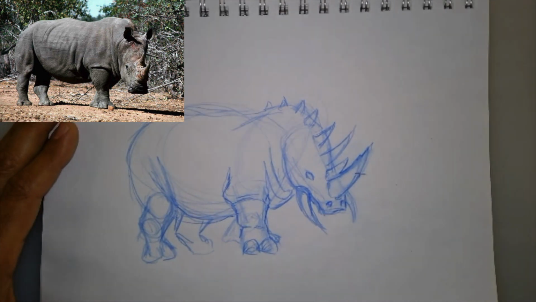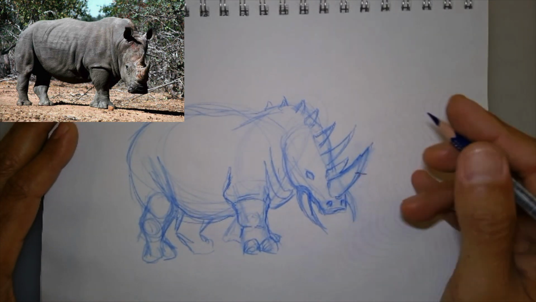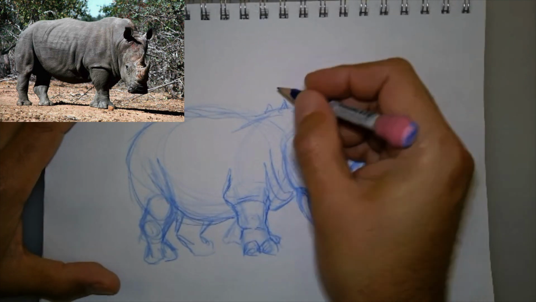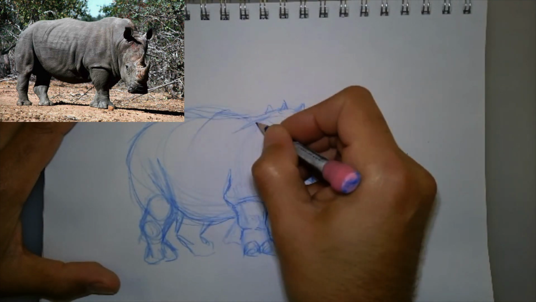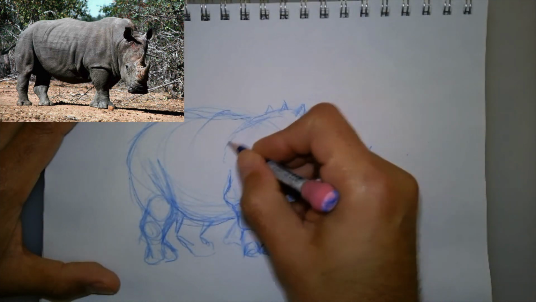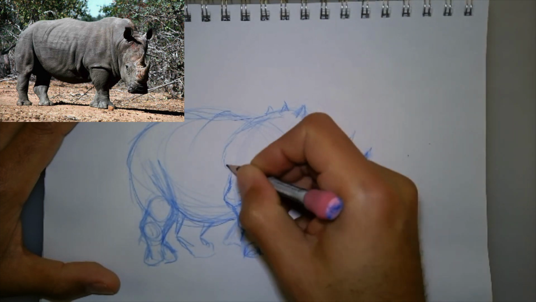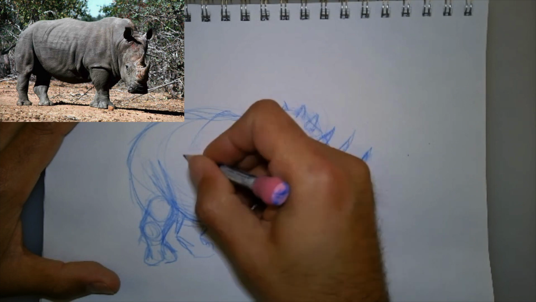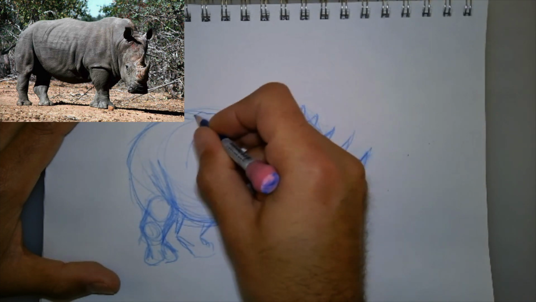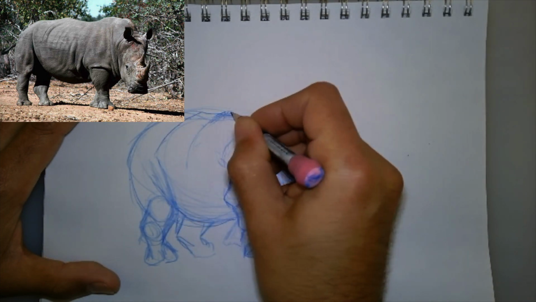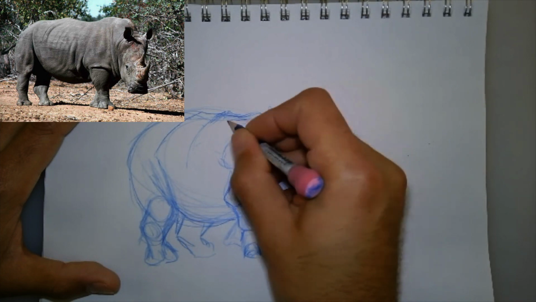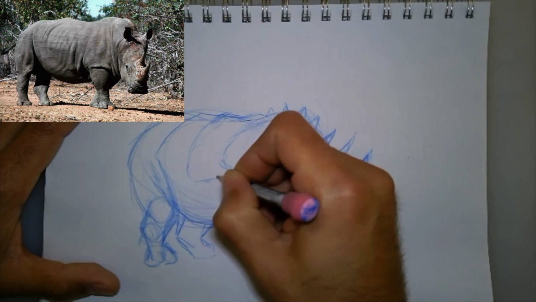All right. Okay, maybe I want to armor up his skin a little bit. Got kind of thick armor skin.